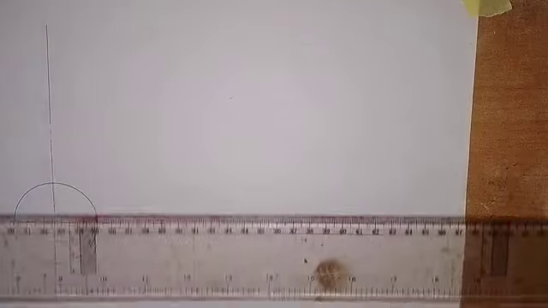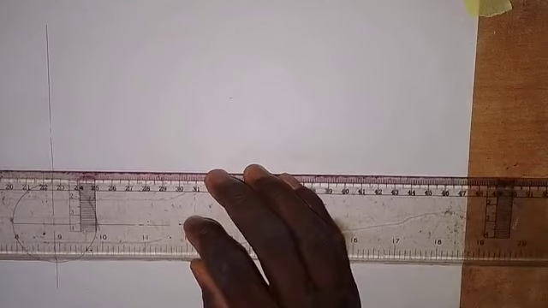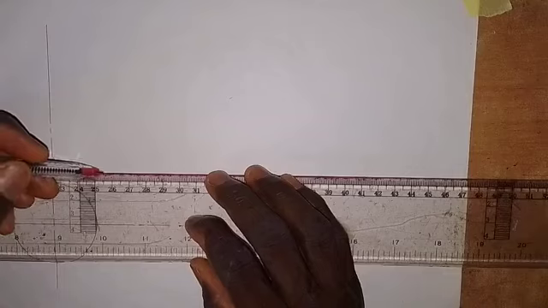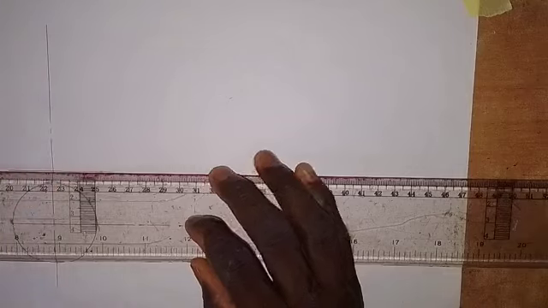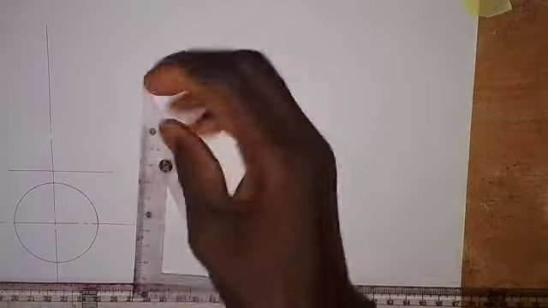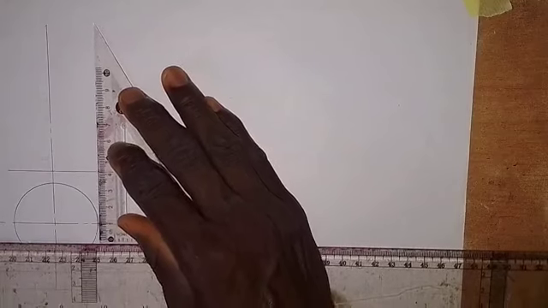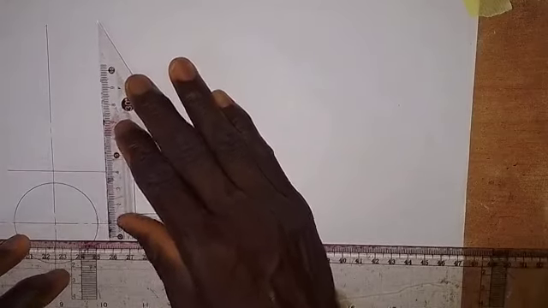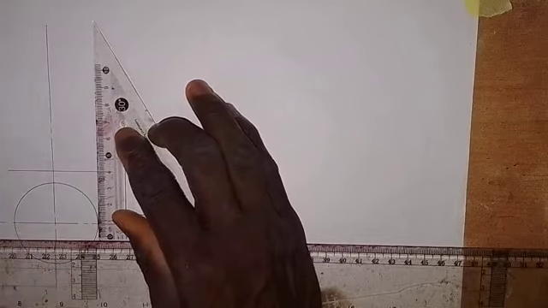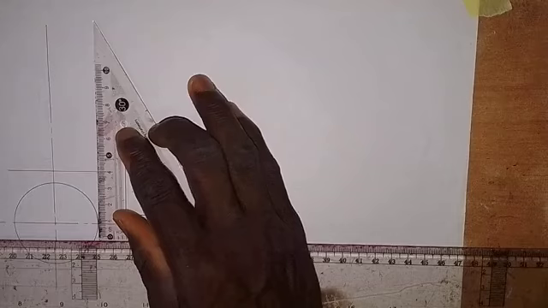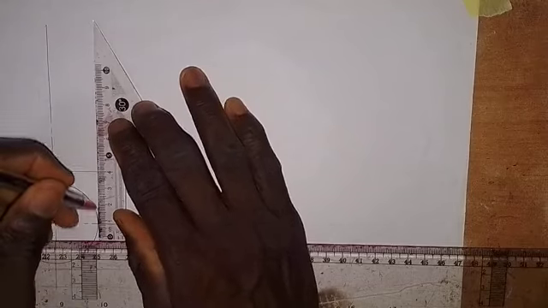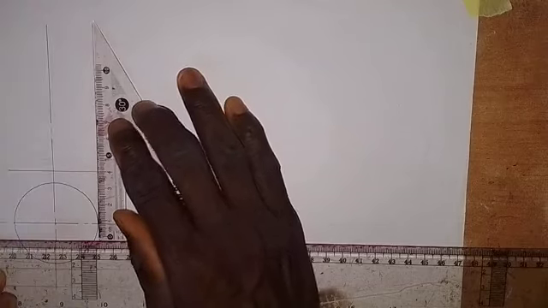Having this circle, we come up a bit and draw a short horizontal line around here. The next thing is to draw the elevation of the vertical cylinder. With the set square placed on the T-square and brought to this point on the circle, we draw a vertical line like this. Then we come to this side at this point on the circle and also draw a vertical line.